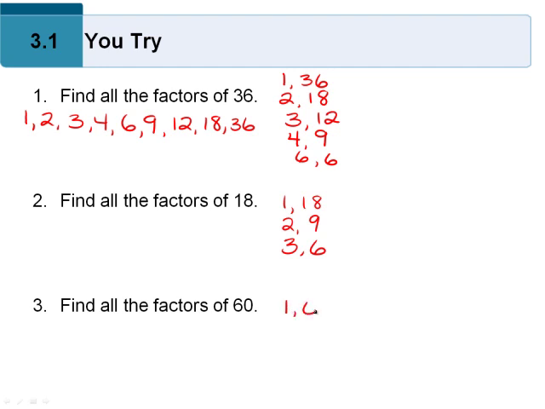So 1 and 60. 2 times 30. 3 goes 20 times. Now 4, a lot of people miss this one. They think 4 doesn't go, but it does 15 times. Okay? 5 goes 12 times. 6 times 10, that works. 7, nope. 8, nope. 9, nope. But 10 times 6 is a repeat, so we're done. So there's quite a few factors of 60. Okay?